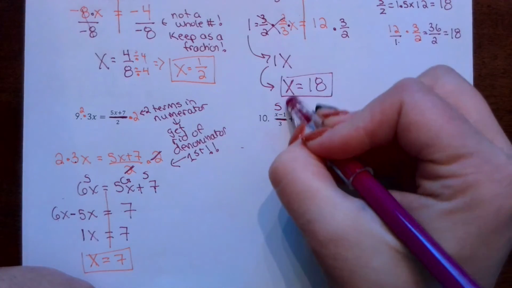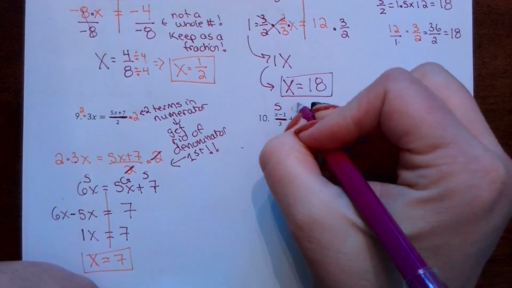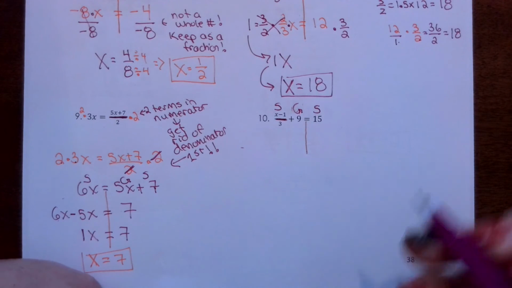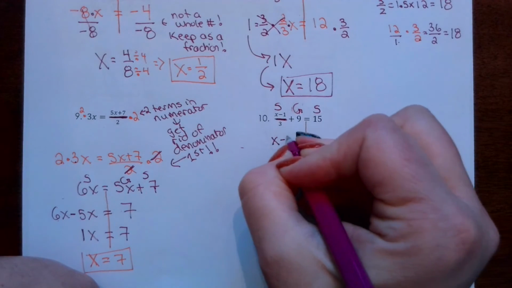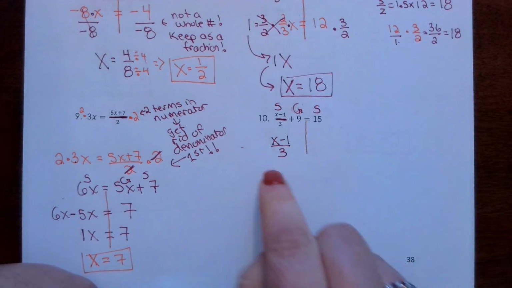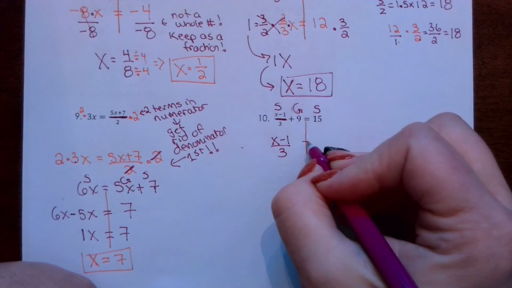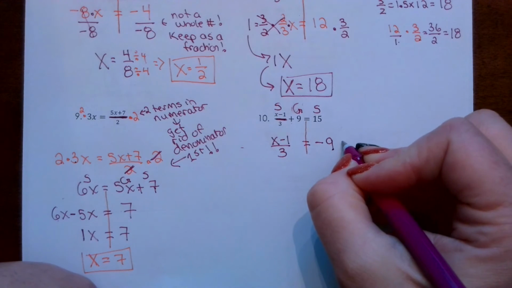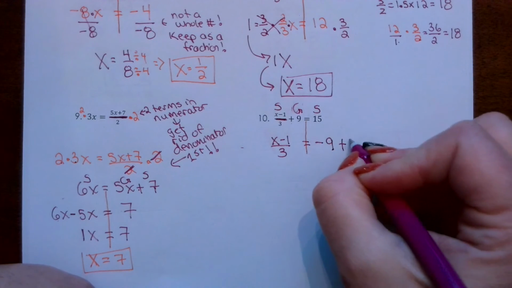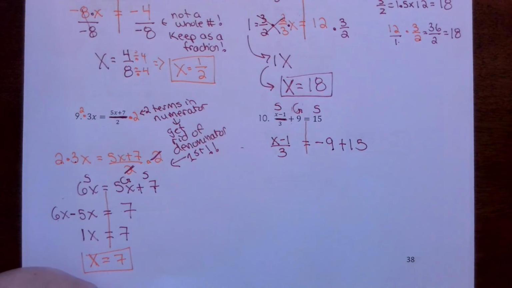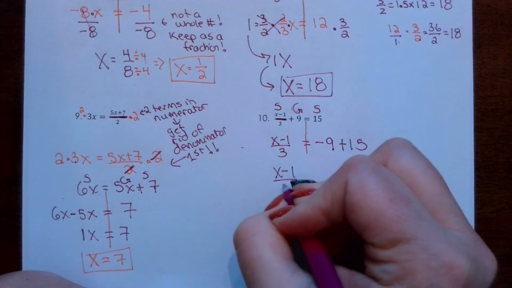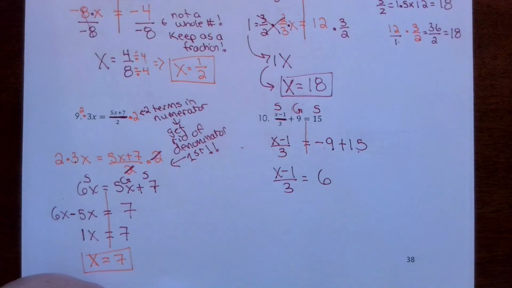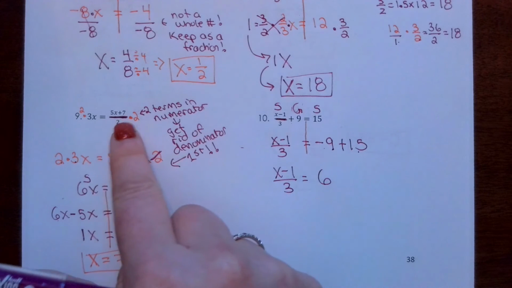So if I've got any constants, I've got to stay and go. Stay and go with the constants here. And then I've got this constant over here on the right side. It's going to stay. So as I said, the x minus 1, that term with the variable, stays. But this plus 9 is going to become a negative 9, the opposite. And then this 15 will stay as a plus 15. So I'm going to do x minus 1 over 3 equals negative 9 plus 15. That's 6.